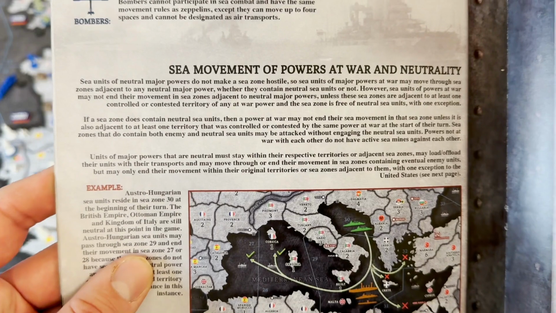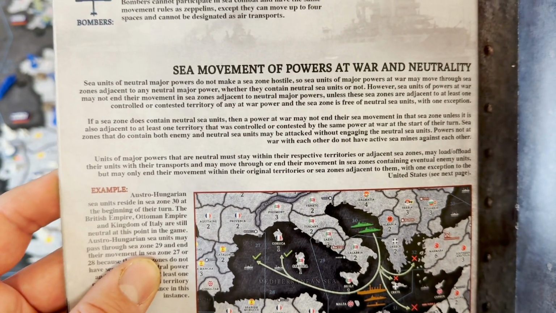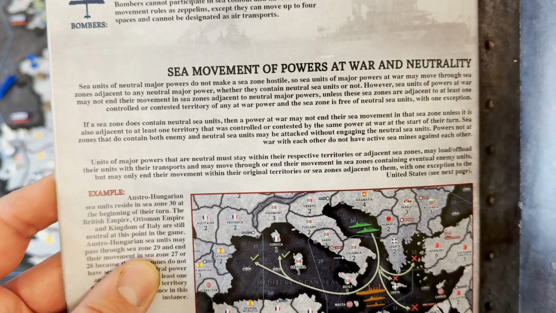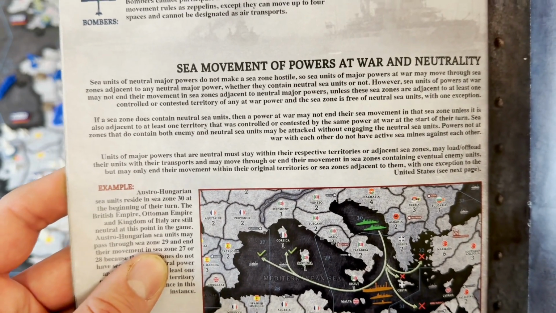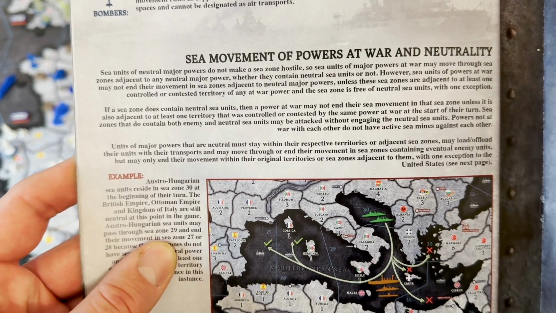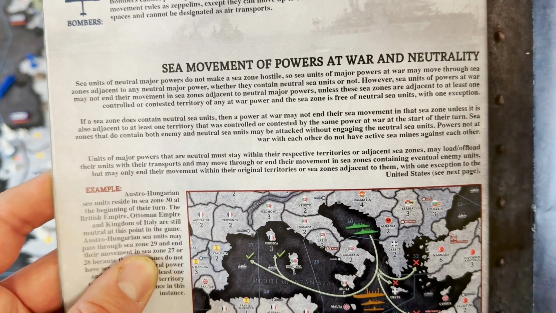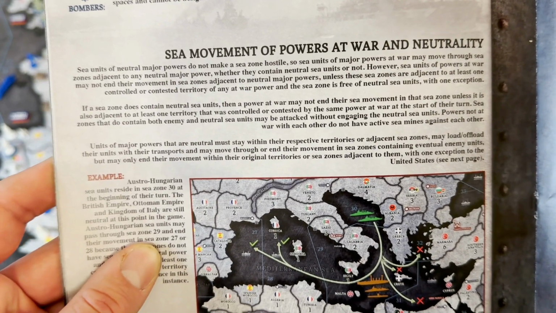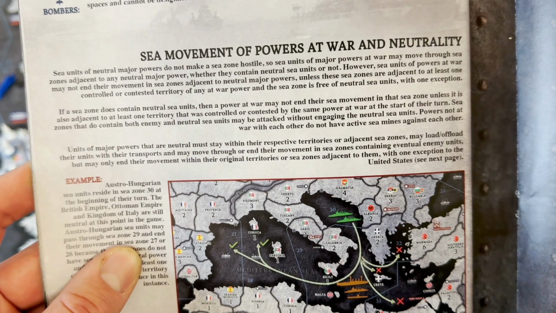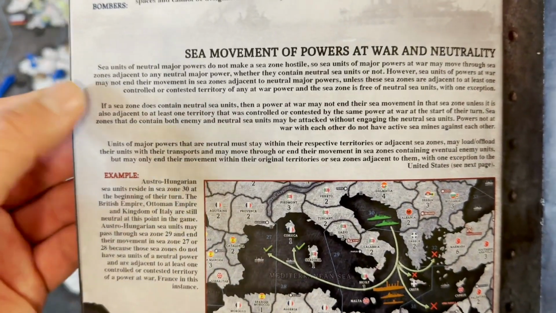Sea units of neutral major powers do not make a sea zone hostile, so sea units of major powers at war may move through sea zones adjacent to any neutral major power, whether they contain neutral sea units or not. However, sea units of powers at war may not end their movement in sea zones adjacent to neutral major powers unless these sea zones are adjacent to at least one controlled or contested territory of any at-war power, and the sea zone is free of neutral sea units, with one exception.